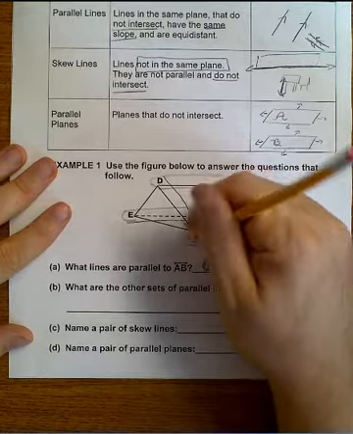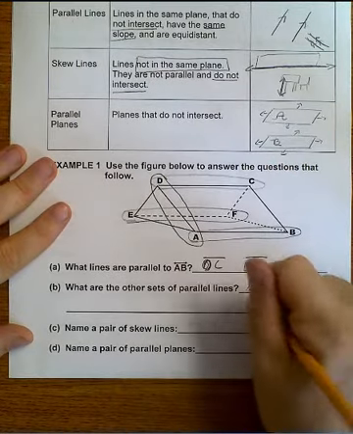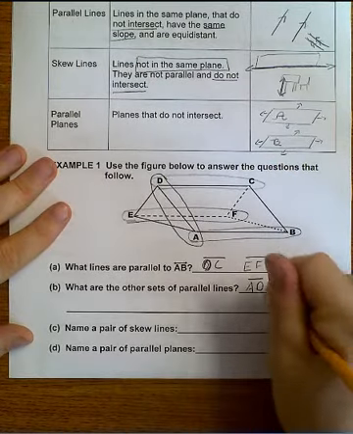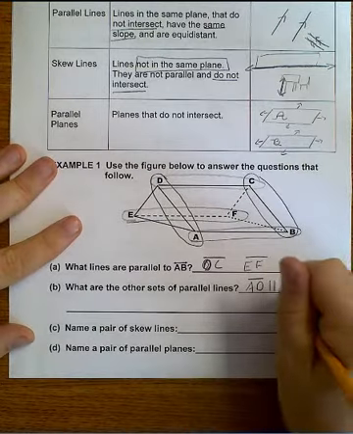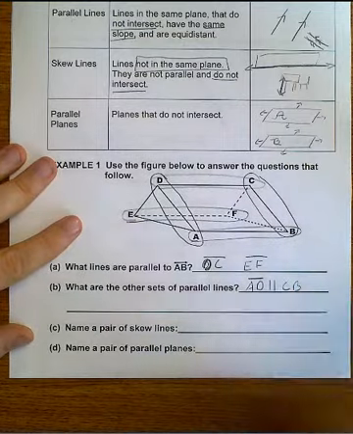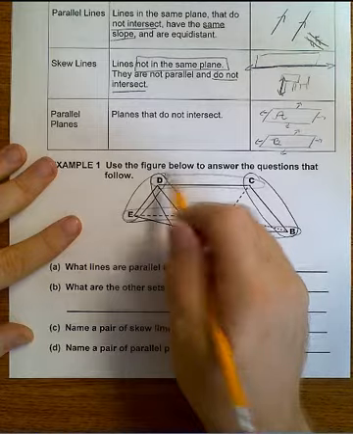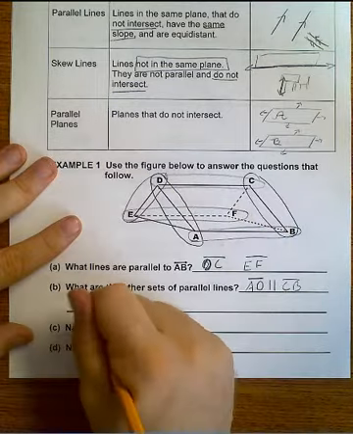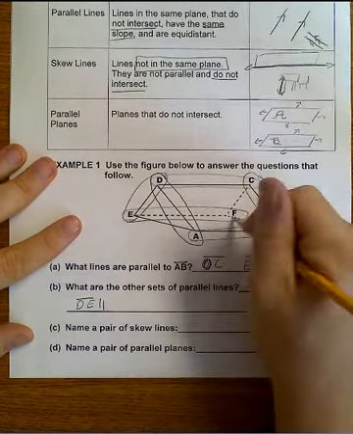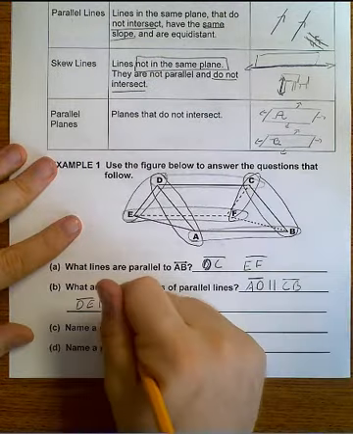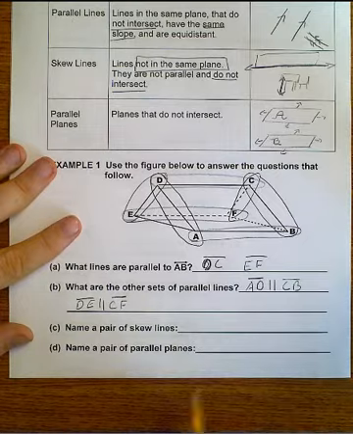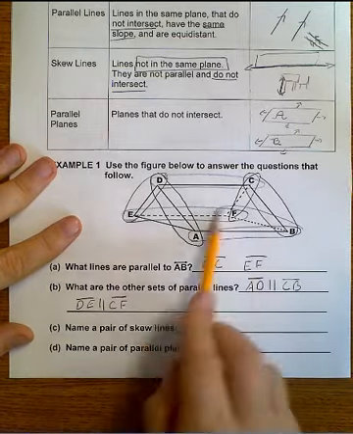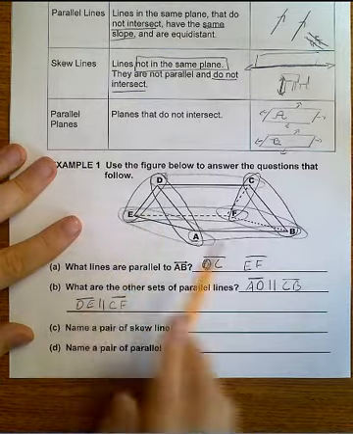AD would be parallel with CB. We also have that DE is parallel to CF. And one more set of parallel lines. Hopefully you've seen it by now. BF and AE.